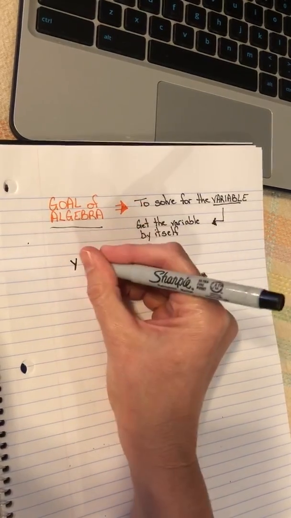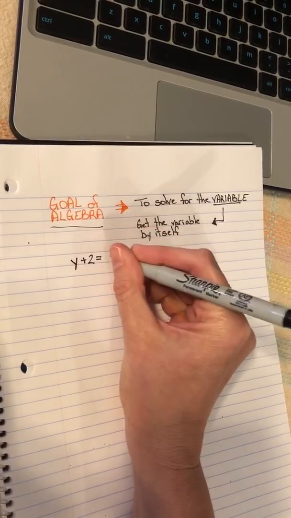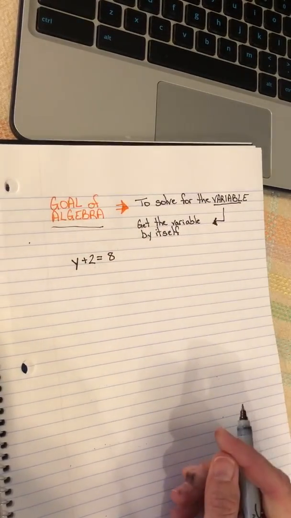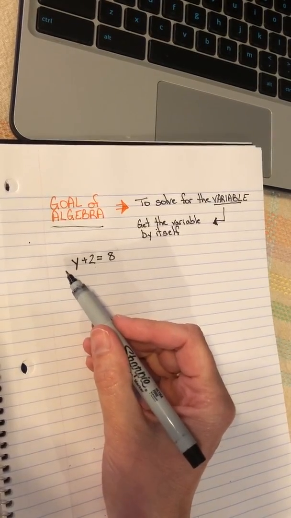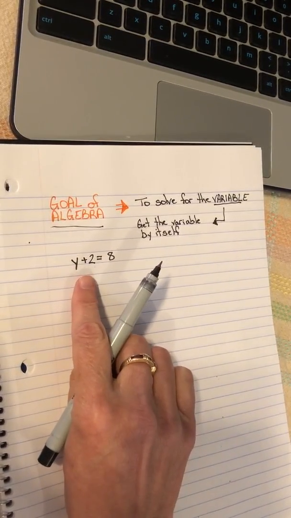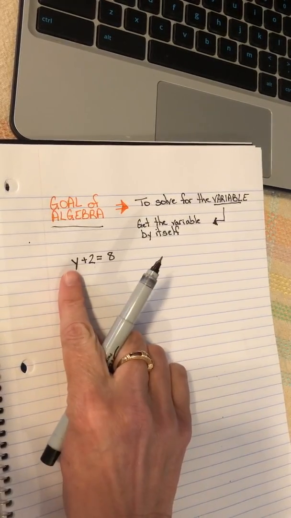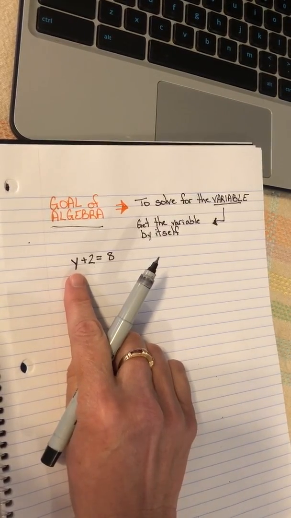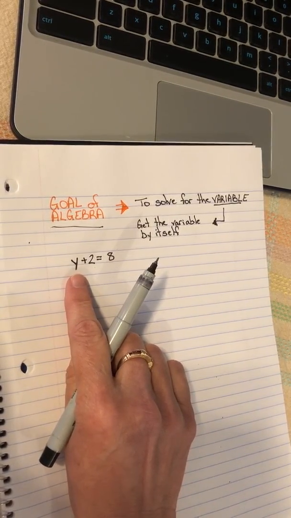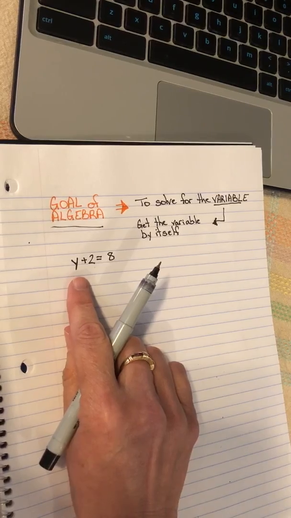If we do y plus 2 equals 8, the goal of algebra is to get the y by itself. Now, I know when you look at this, you would say y equals 6, because we know 6 plus 2 equals 8. But we want to start solving these problems algebraically, so we're going to use our properties that we just talked about.